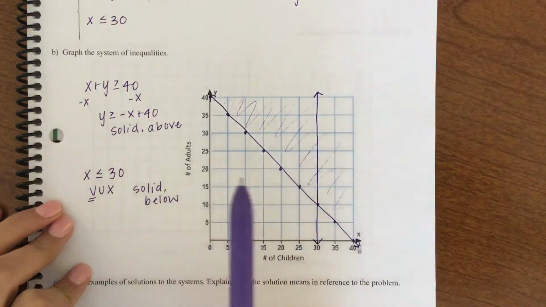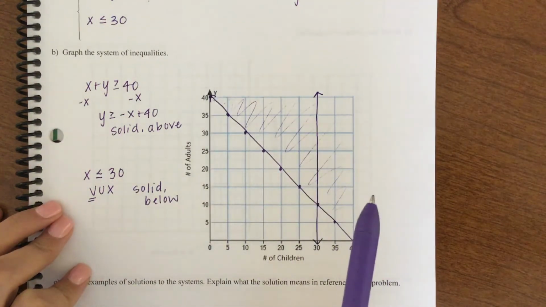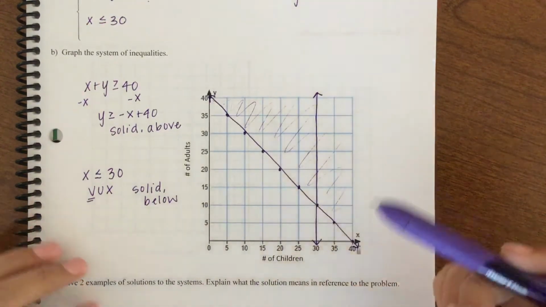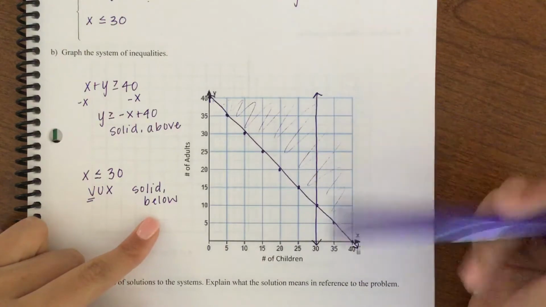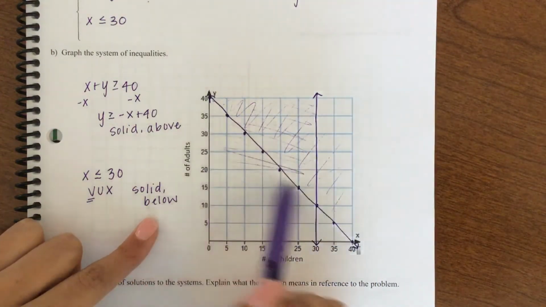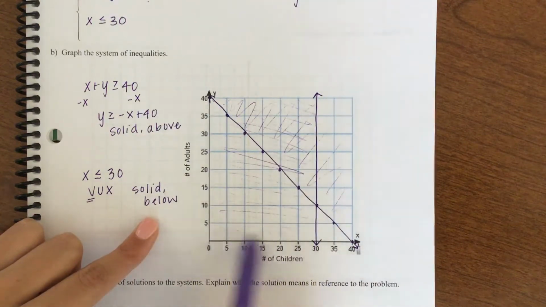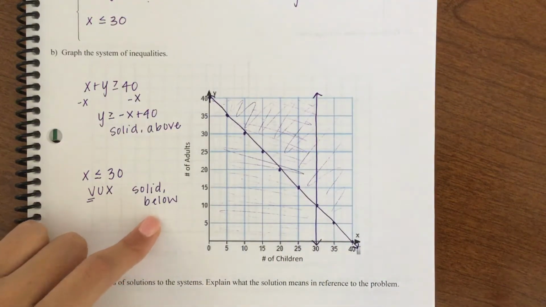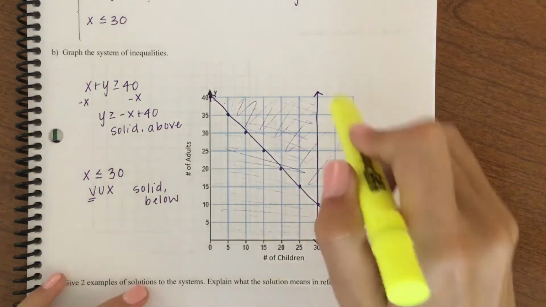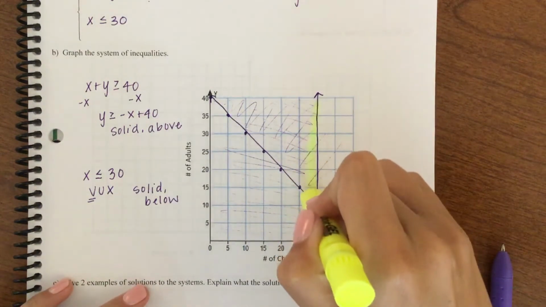When we're shading vertical lines, we can talk about shading towards the positives or towards the negatives. So in this case, because we're shading below the vertical line, we have to shade toward the negatives. I'm shading lightly just so that my only dark region is the highlighted area. And they overlap right here.